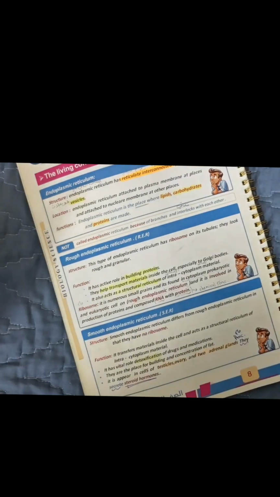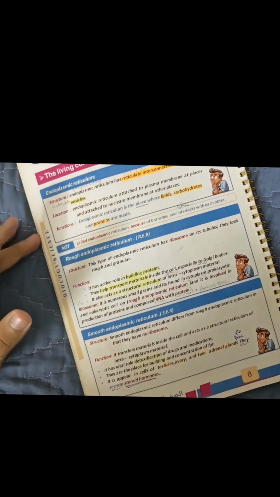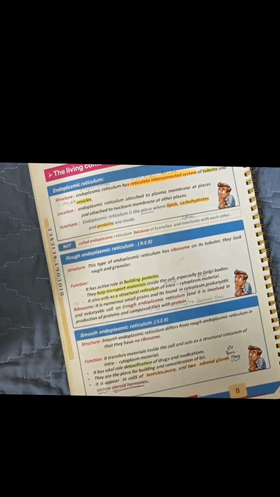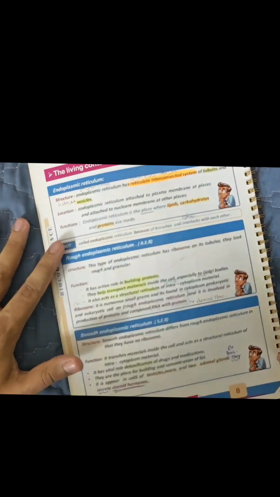Ribosome. This is the definition of ribosome. It is numerous small grains and it is found in cytoplasm, in prokaryotic and eukaryotic cells, and on rough endoplasmic reticulum. It is involved in production of proteins and composed of RNA with protein. That's its chemical structure: RNA with protein.